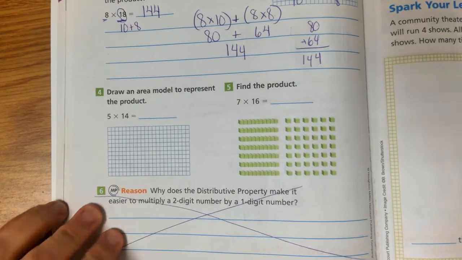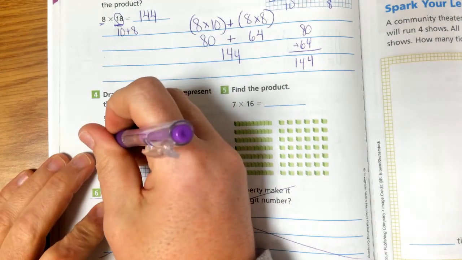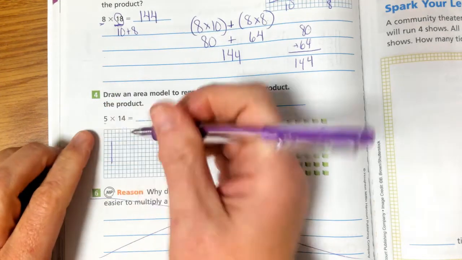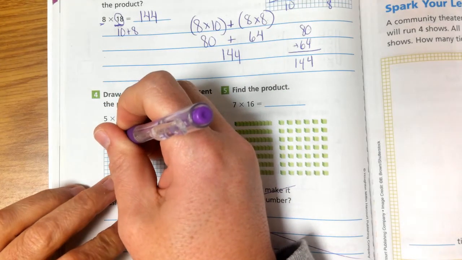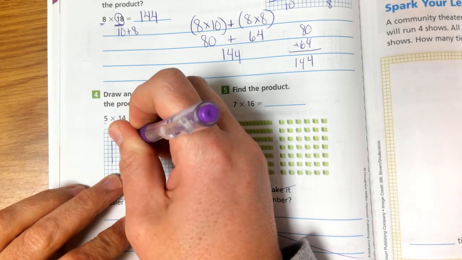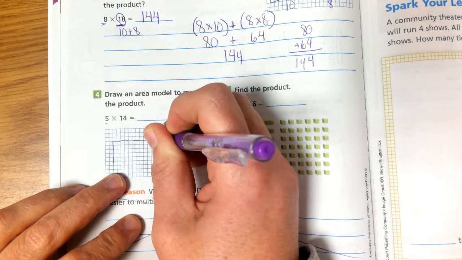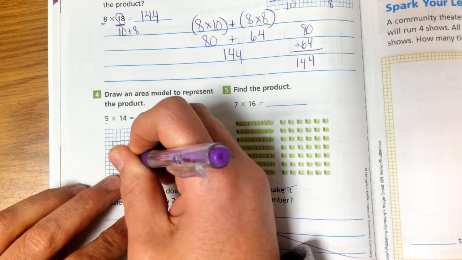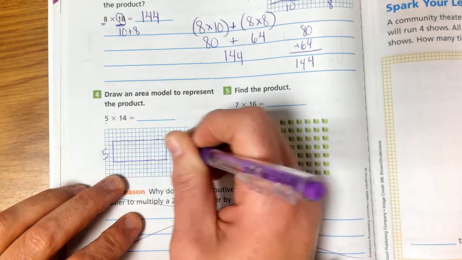All right, so now we're going to come down to number 4. Draw an area model to represent the product. So again, I'm going to go down 5. 1, 2, 3, 4, 5. You're always going to go down your smaller number and across your bigger number. Okay? 1 through 14 across. So this side is 5 and this side is 5.